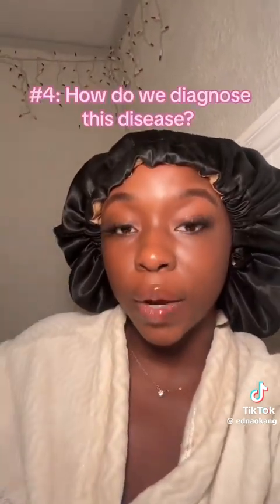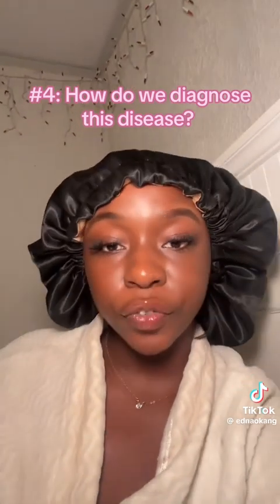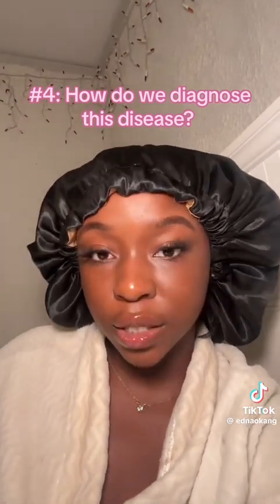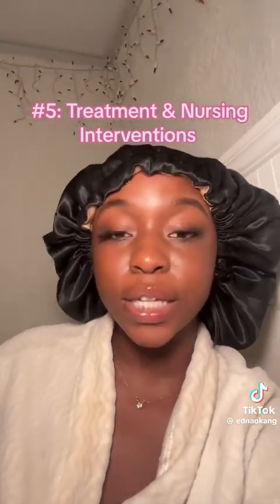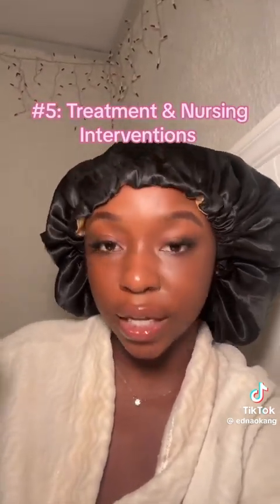Number 4 is knowing how the disease will be diagnosed. So for a patient with a stroke, the diagnosis is going to be CT scan, which is usually number 1, but they also have things like neuro assessments, stroke assessments, anything you would use to diagnose that disease. Number 5, you want to know how you treat this disease, which I feel like also goes hand in hand with nursing interventions. So remember earlier when I was talking about the disease definition and knowing the different categories of it, this is when the treatments become very important.